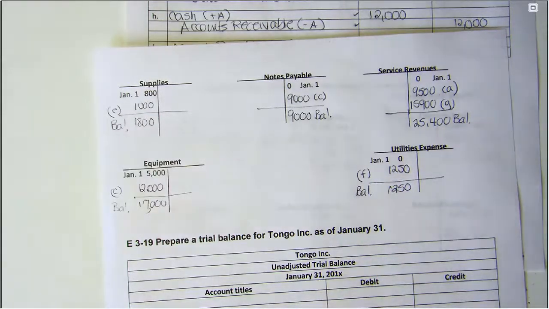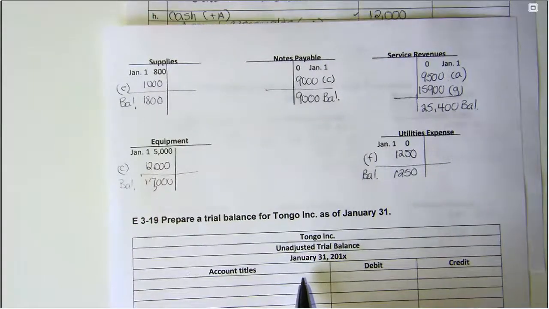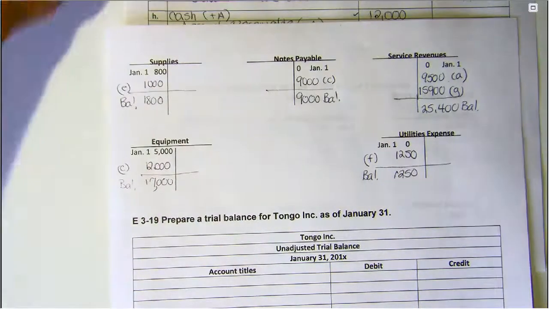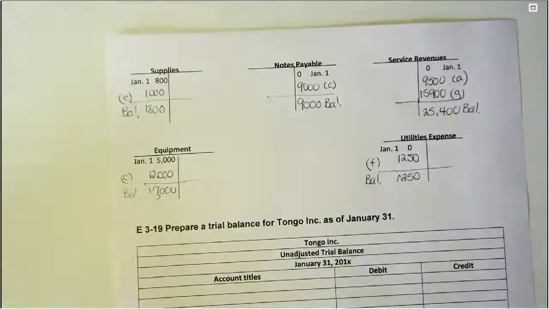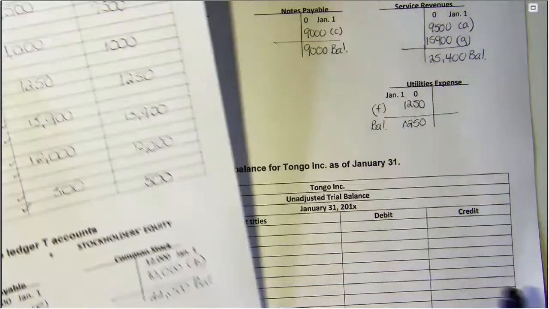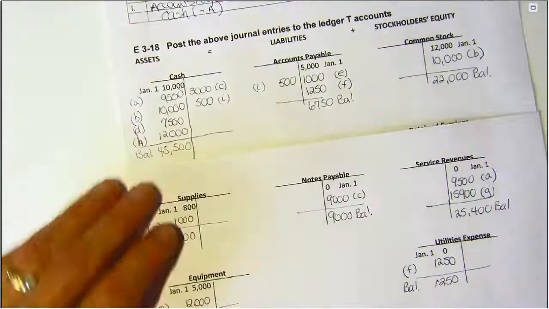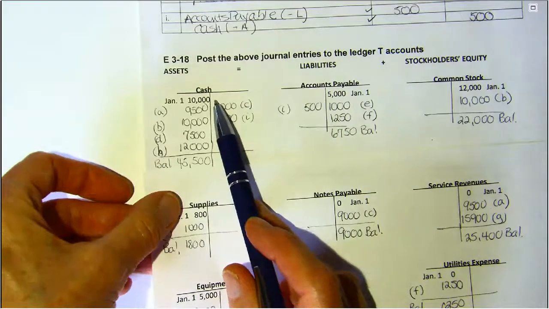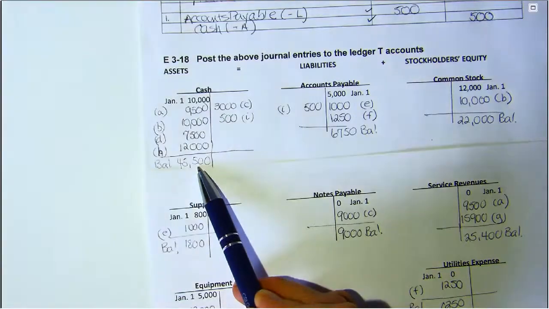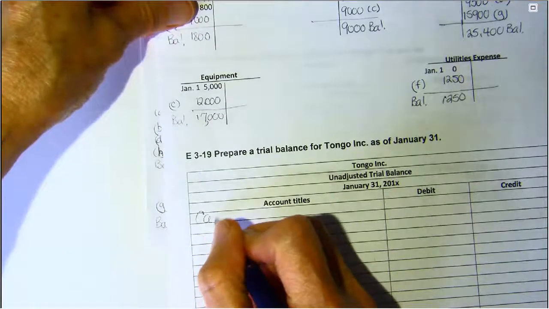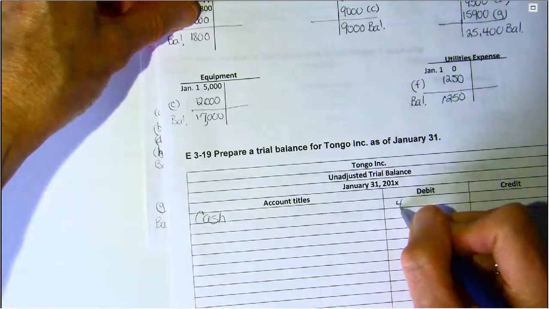So what we'll do now is our unadjusted trial balance. We're going to copy all of the accounts, their names and their balances, onto our unadjusted trial balance. Let's start with cash. Cash has a debit balance of $45,500. So we put that in the debit column.